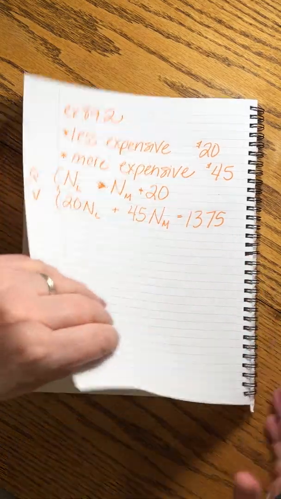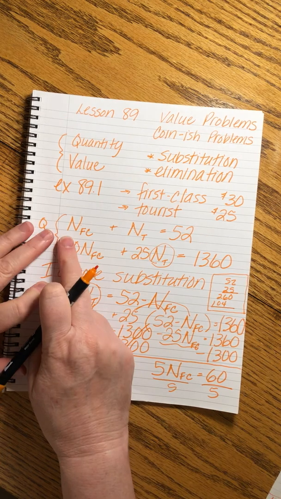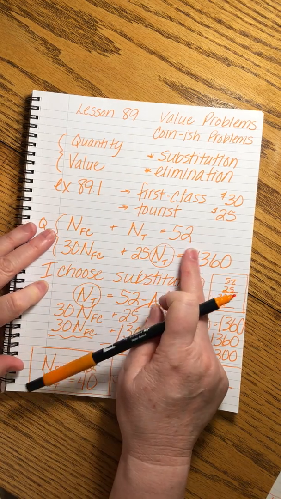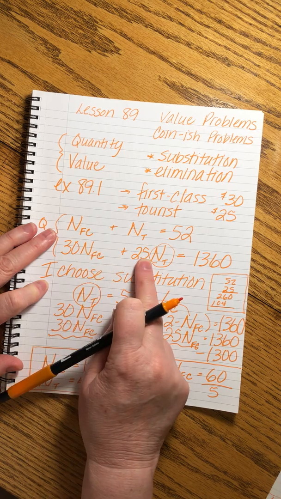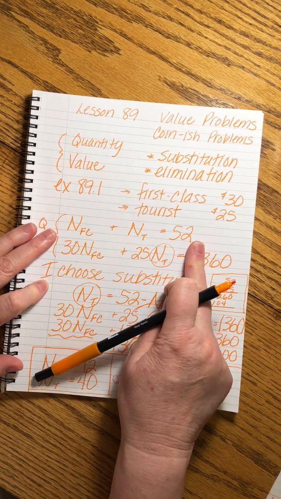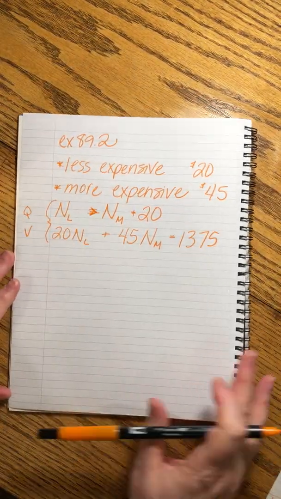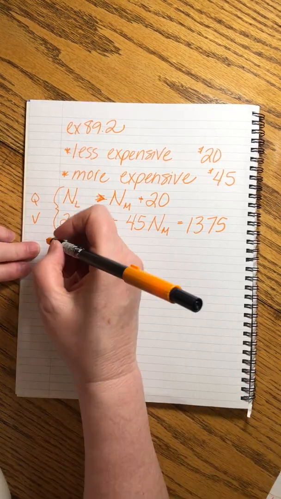Thinking about that, when I look back here, I could have easily chosen to eliminate this and multiplied this top one by like minus 25 or minus 30. That might have been a more logical way to do that one, but I didn't. I chose to substitute. But now I'm going to choose to substitute for sure because this one is all set up.